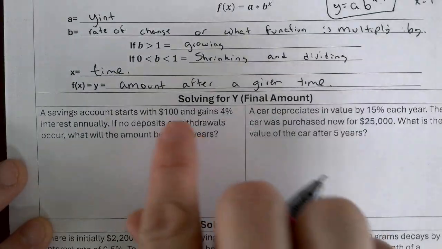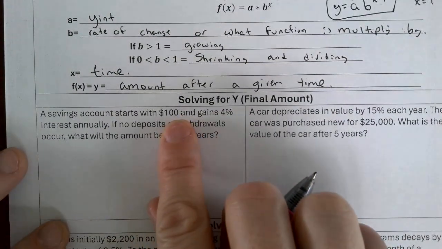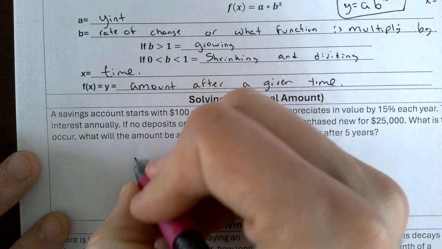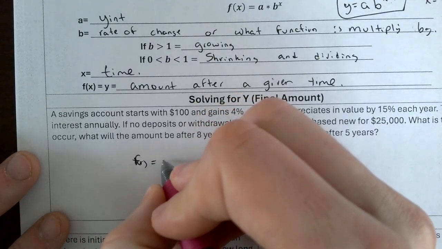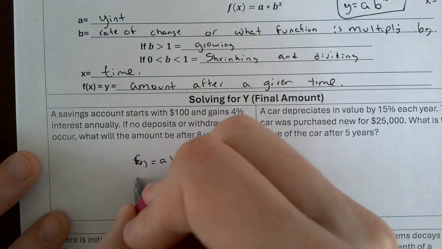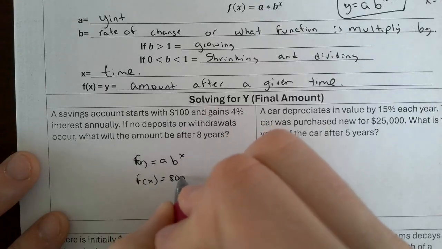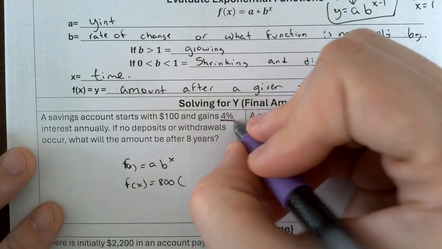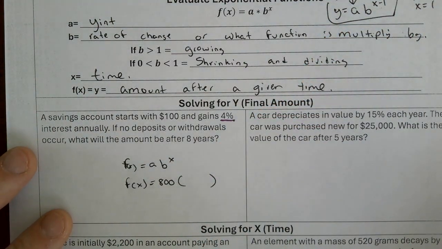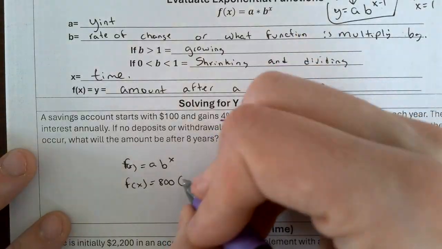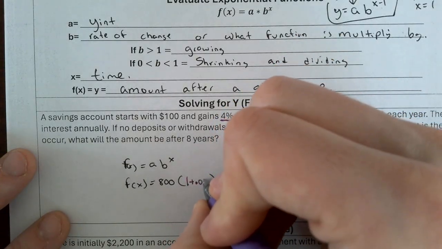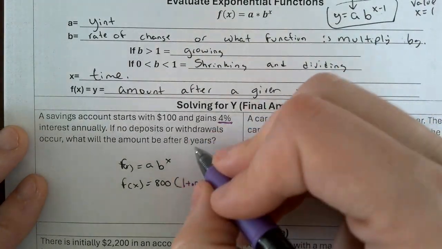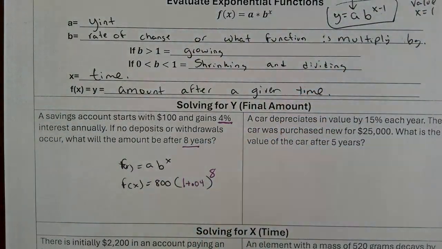All right, let's try a problem. We got a savings account. Started with $100. That is the original amount. Okay, so that original amount is the y-intercept. So this is going to be f of x is equal to a b raised to the x. So we have a equal to 800. B is what you are multiplying by. But if it gives it to you as a percentage, what you're multiplying by is not 4, but it is really 1 plus 4%, or 1.04. Okay? And then we would raise that to the time, which would be 8 years. All right, that is all we have to do.